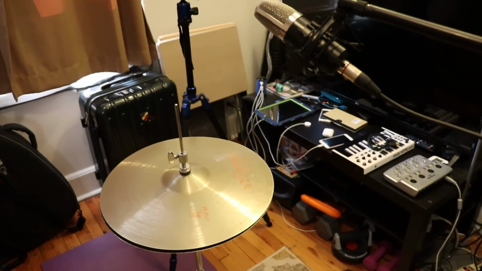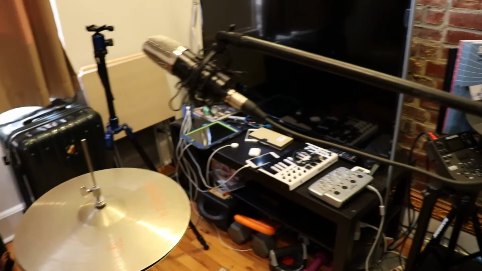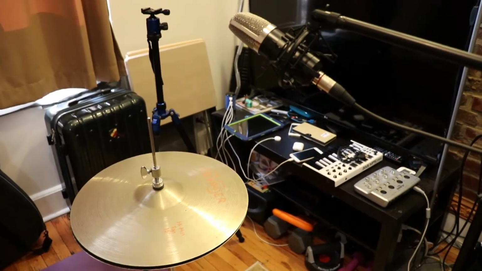All right, so I'm not happy at all with the sound of the newer on the hi-hats. It sounds really dirty, kind of crappy sounding. So I'm going to switch back to the ATM 650. I think it's going to sound better.